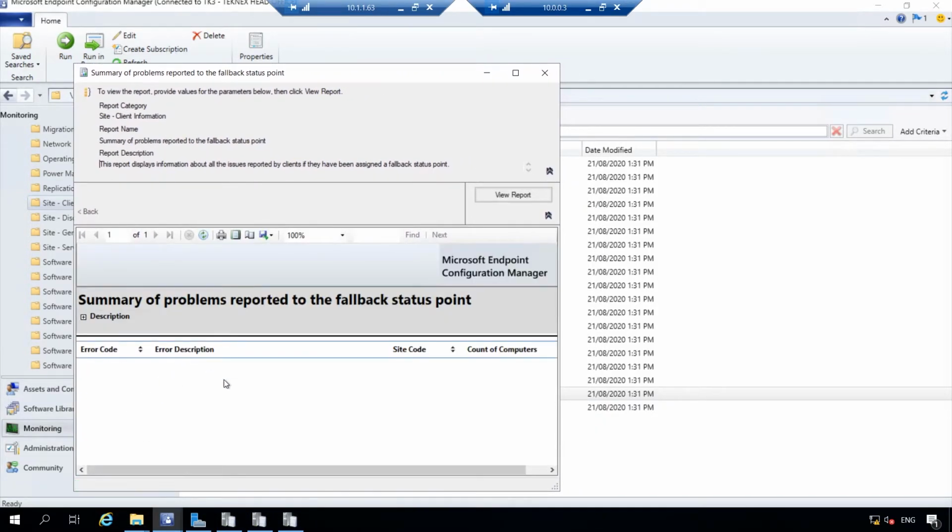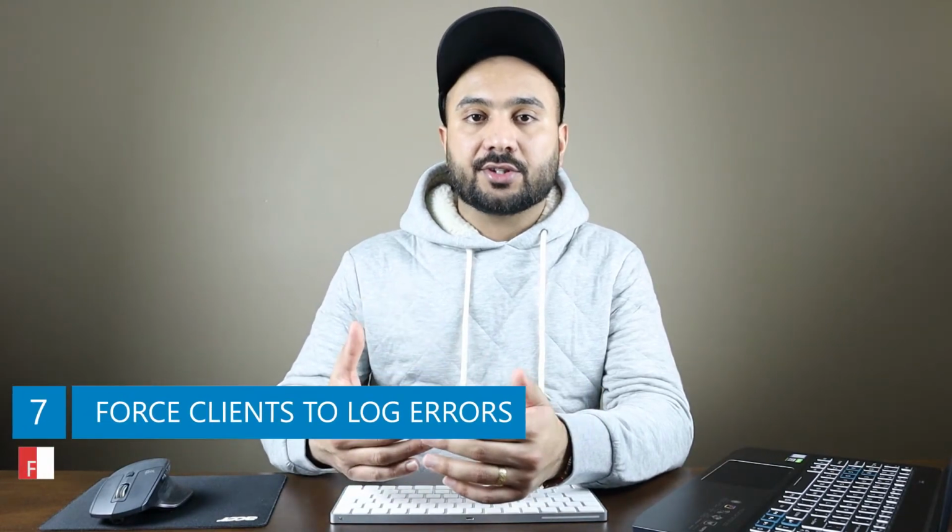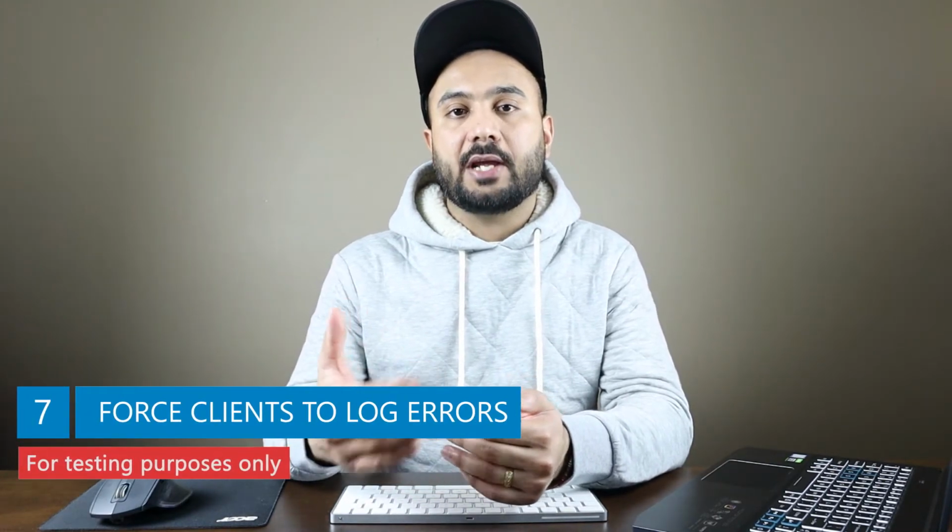So there are no errors that have been reported so far. So we can close that. There are no errors in the reports so far. However, we can force PC01 to log some errors, to log some problems with FSP.